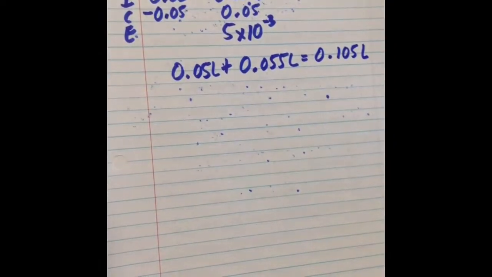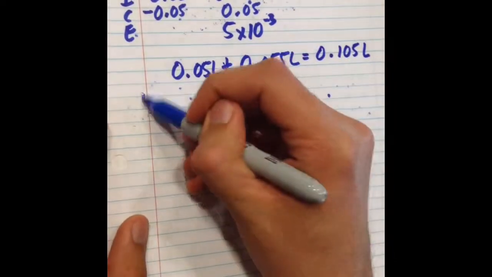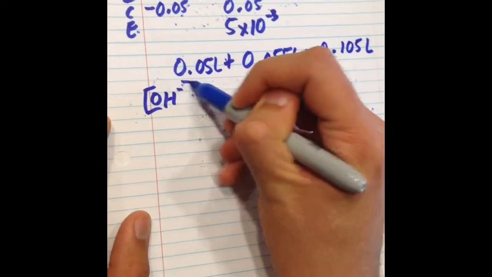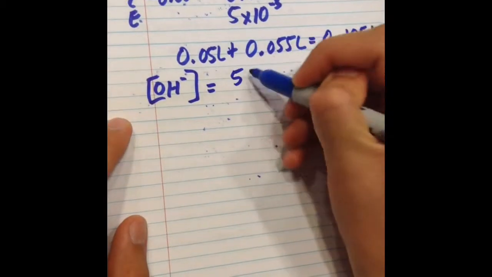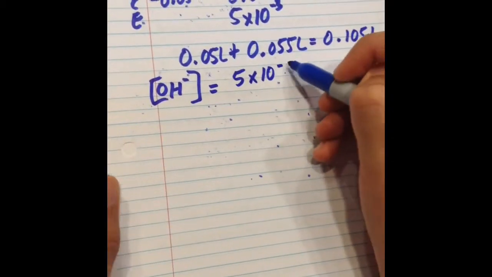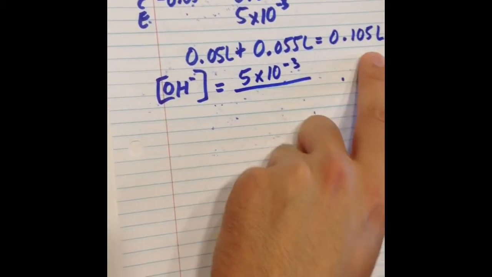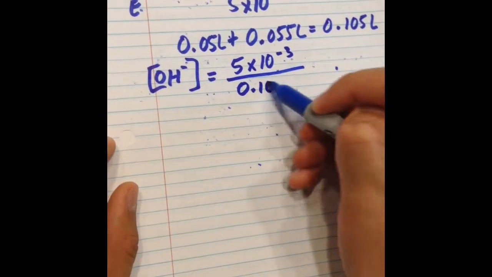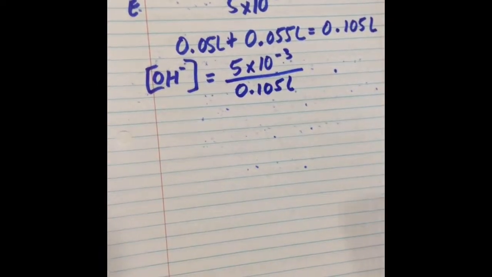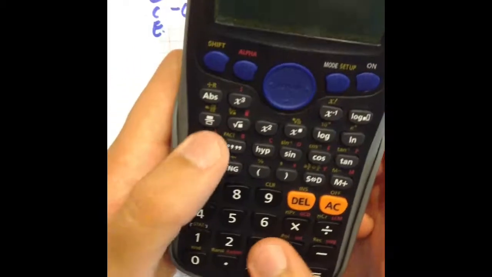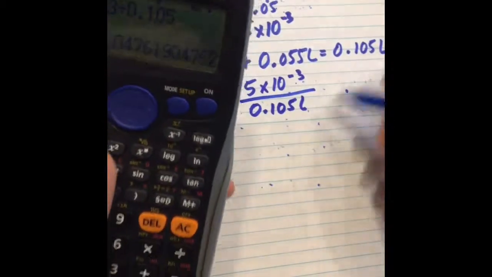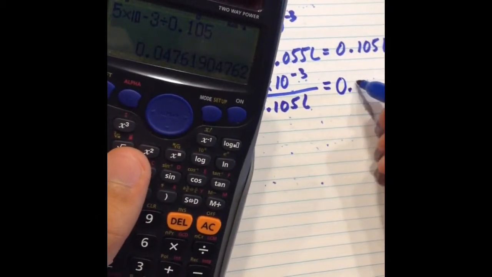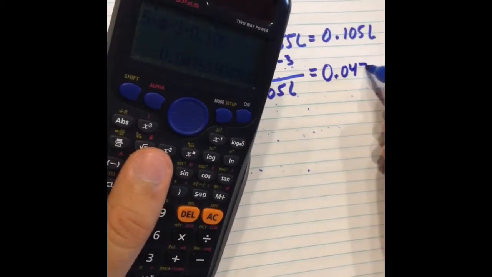Now we're going to solve for the OH- concentration. We take the moles, 5 times 10 to the negative 3, and divide by the volume of the final solution, 0.105 liters, and we get 0.04762.